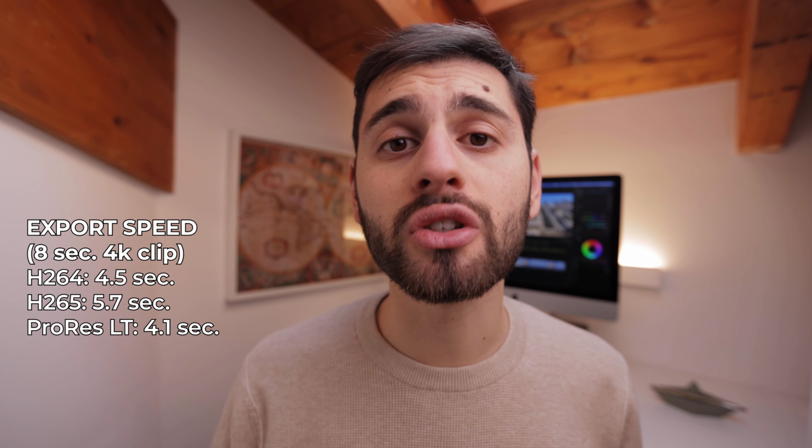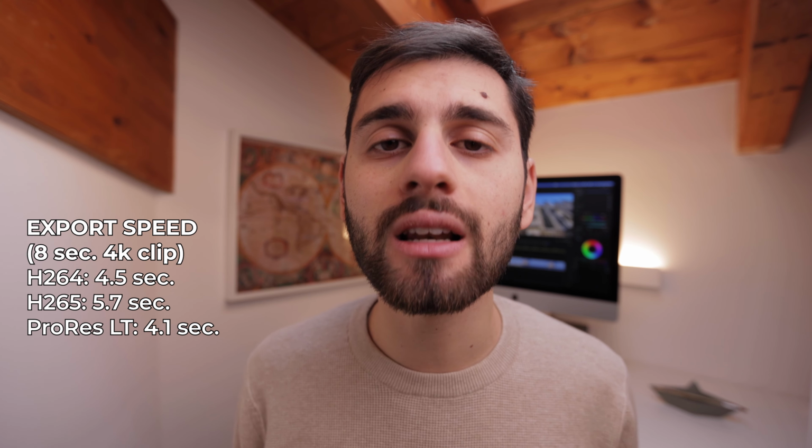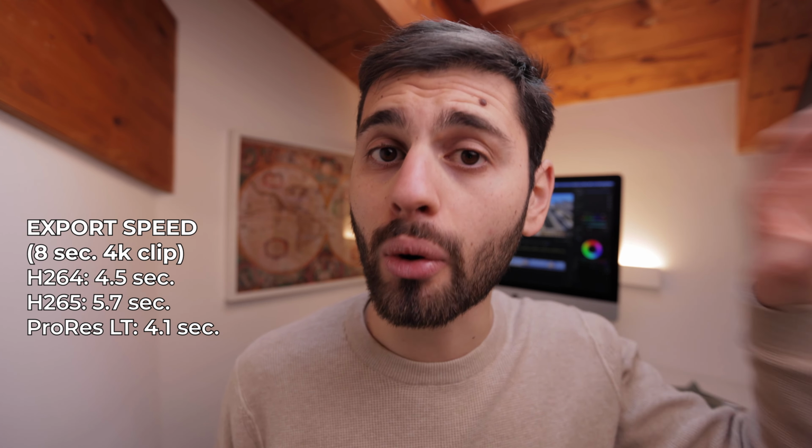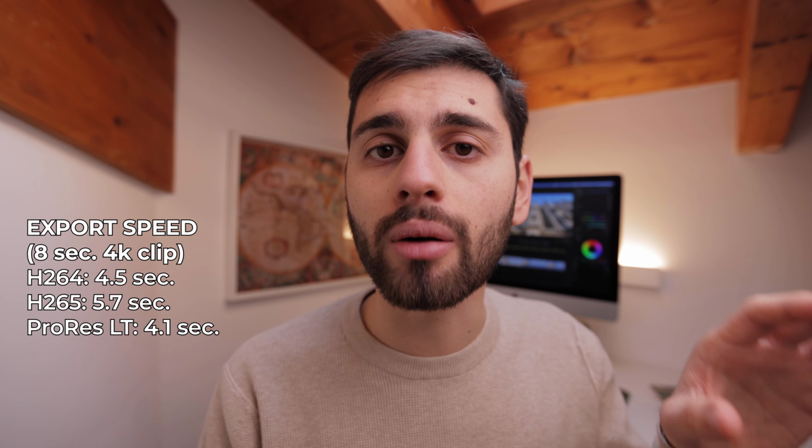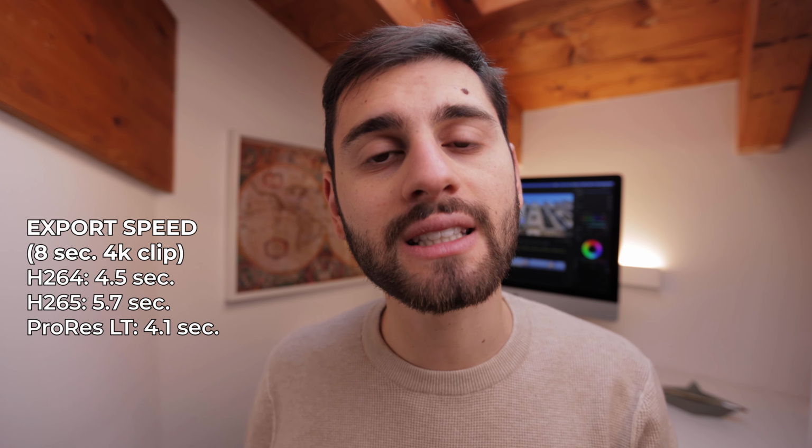But about the export speed, if we want to make a scale, I can say that on the top there is the ProRes, followed by the H.264 and then followed by the H.265. But you have to know that the difference between these three codecs is not huge. So I think that you don't need to make a choice for the export speed, but more for the image quality.